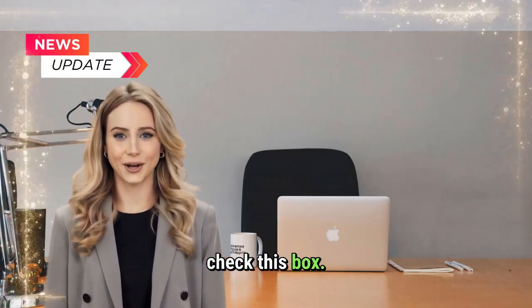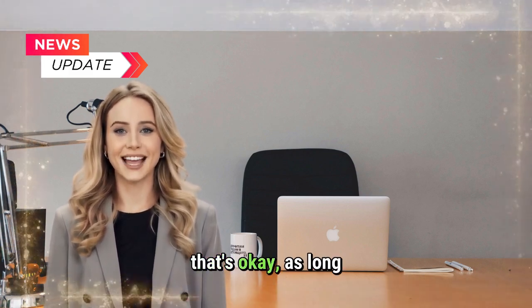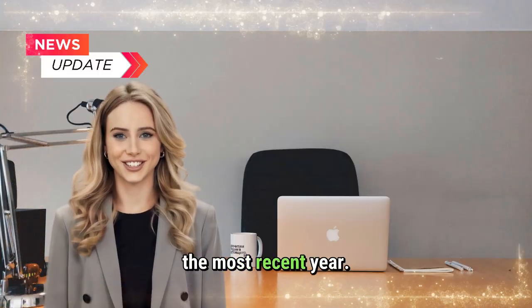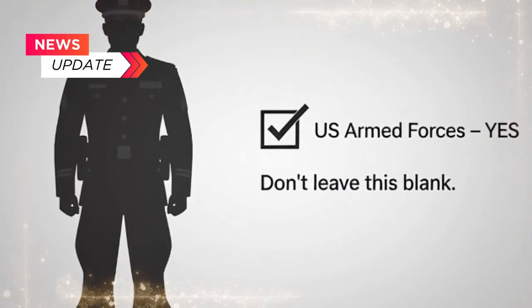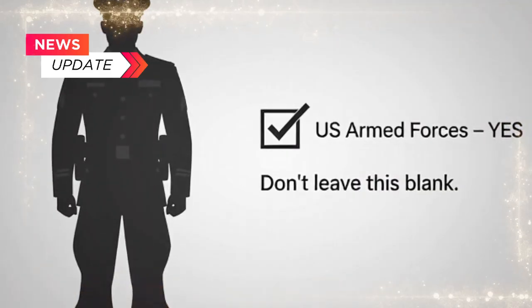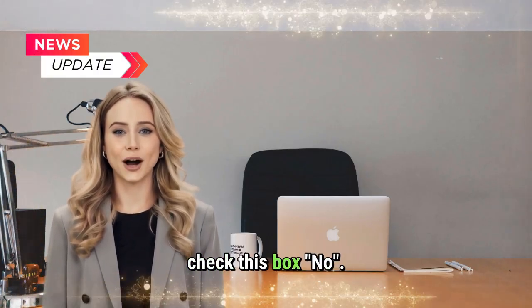You do need to check this box. They want to know if you have filed taxes for the last 3 years. If you say no, that's okay, as long as you filed for the most recent year. And most people who have been working for some time will check the yes box. We have a lot of students that maybe this is their first year that they've had income, and they would check this box no.